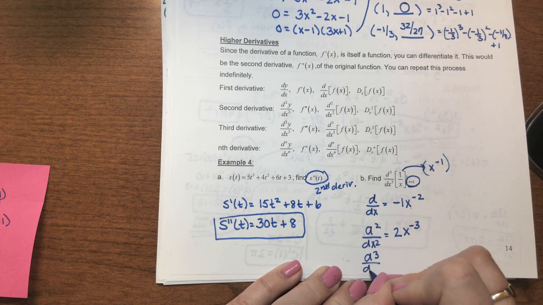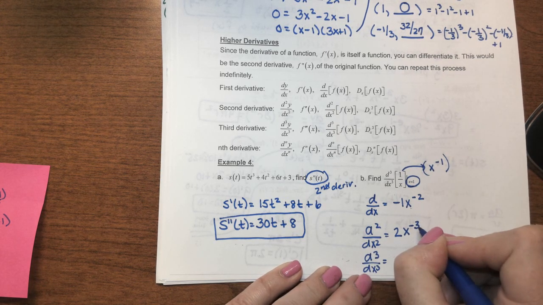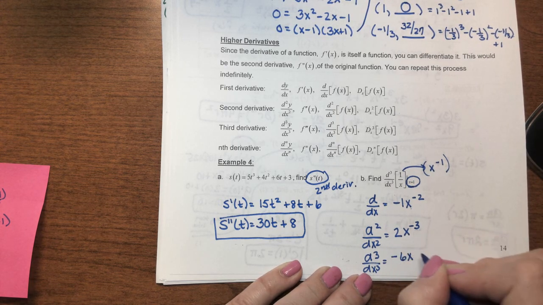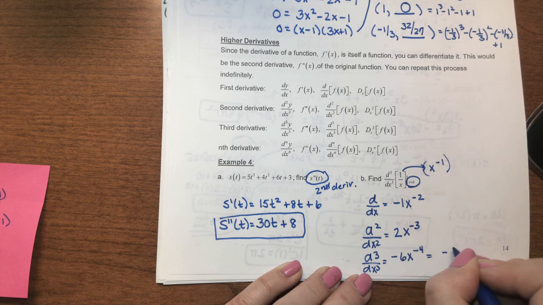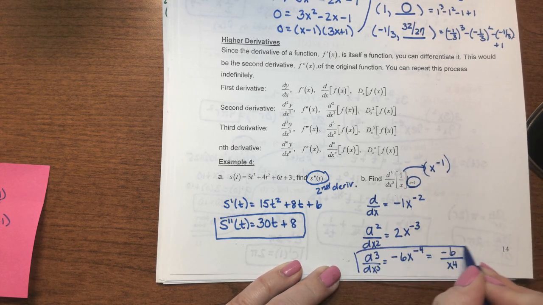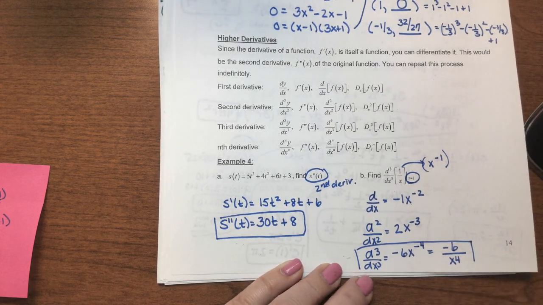Find the third derivative. Using your power rule, negative 3 times 2 is a negative 6. X, subtract 1, which would be to the negative 4th, or negative 6 over x to the 4th. There's your third derivative.